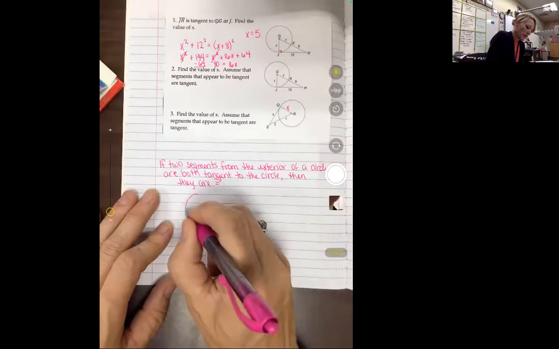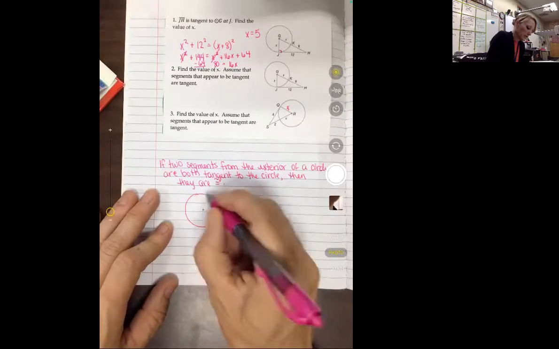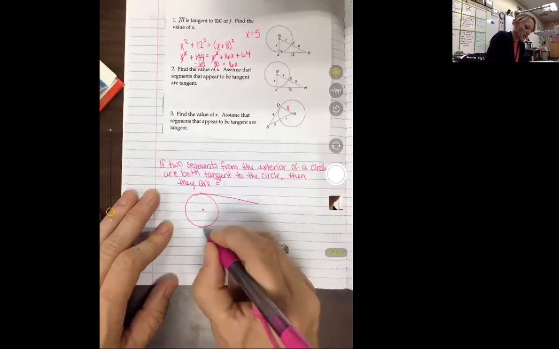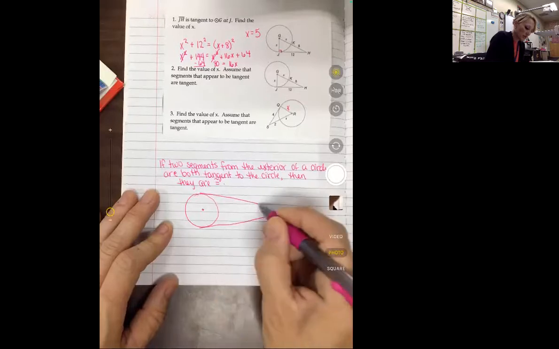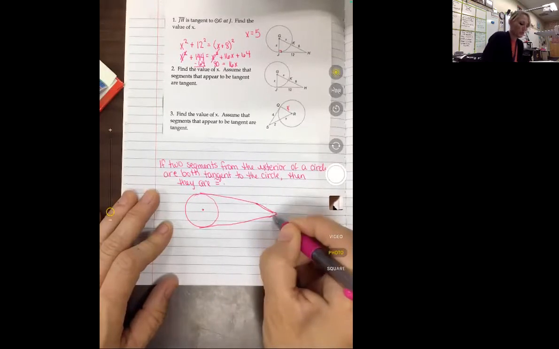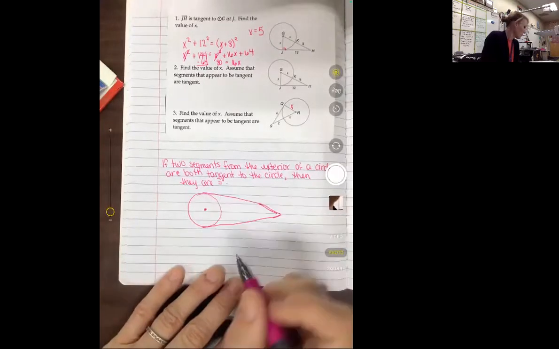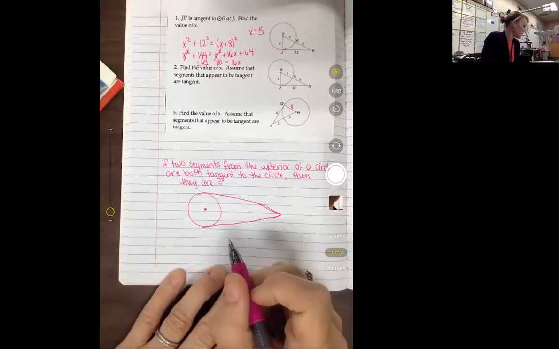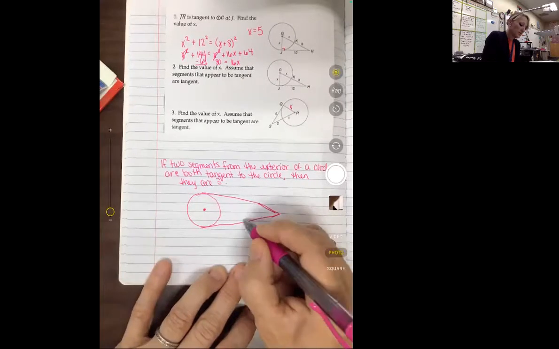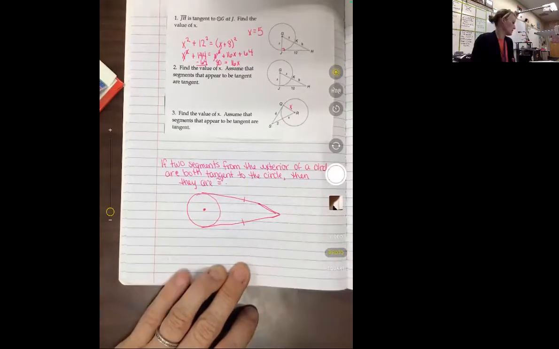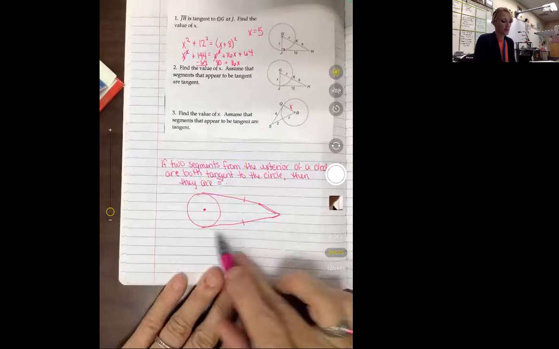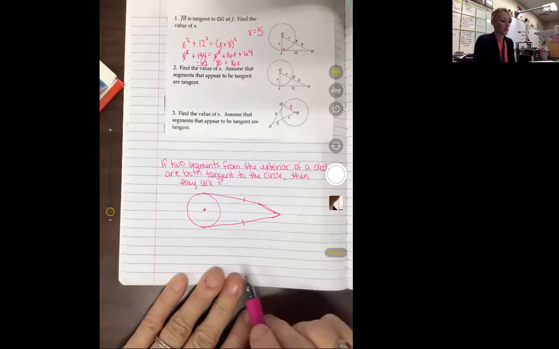So what I mean by that is if you have a circle and you have a tangent this way and you have a tangent this way, eventually those two tangents will meet. That's a terrible, terrible picture, but you guys get the point. Then therefore, this is congruent to this. So anytime you see this happen, these two are going to be congruent to each other.